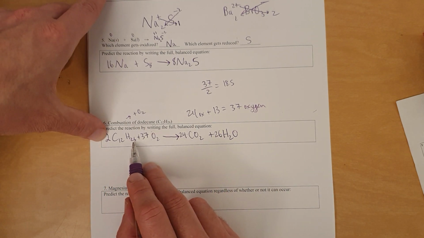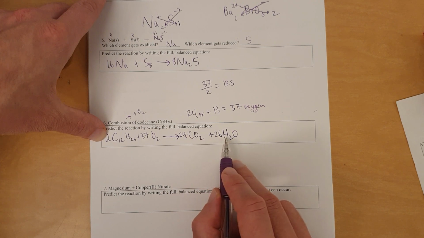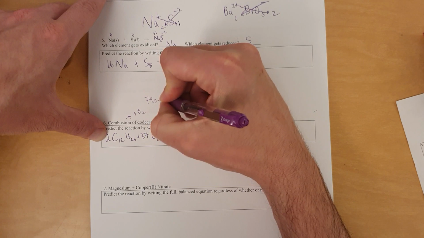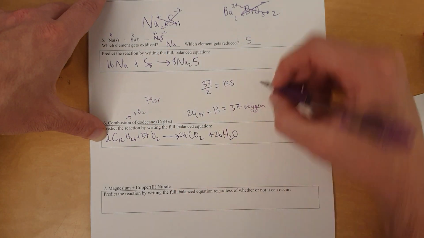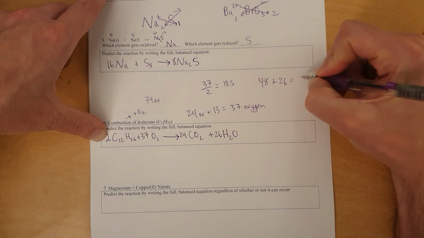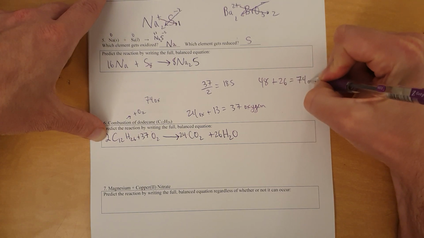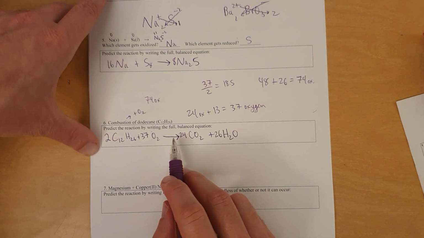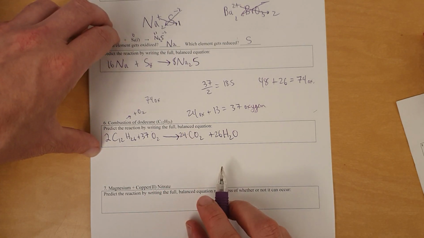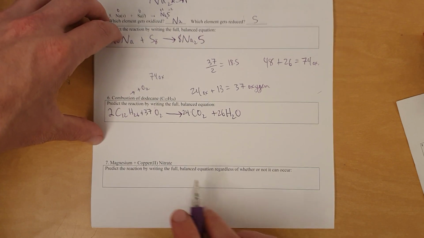24 carbon, 24 carbon. 2 times 26 is 52 hydrogen, 52 hydrogen. 37 times 2 is 74 oxygens. And it turns out 24 times 2 is 48 plus 26. Do that on a calculator, it does equal 74 oxygens. So we've got the correct number of things equal on both sides. That's our final answer. All right, now, onward then.